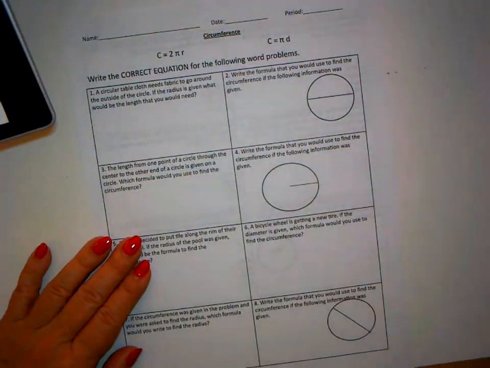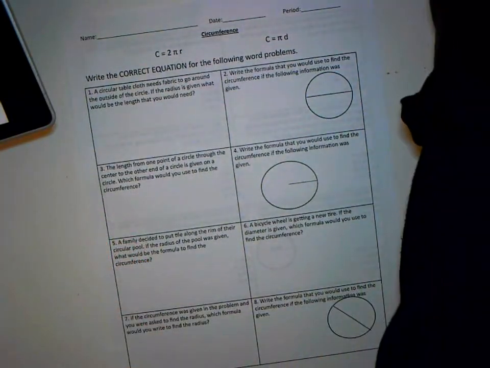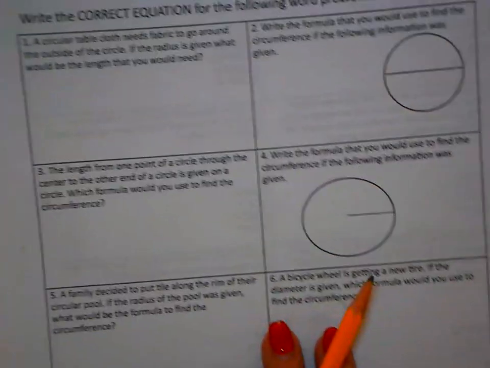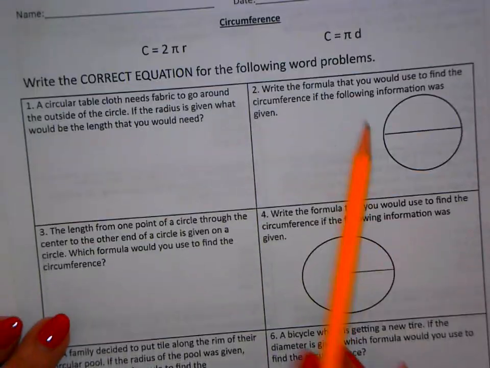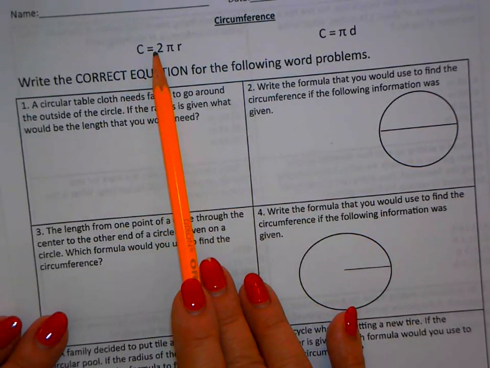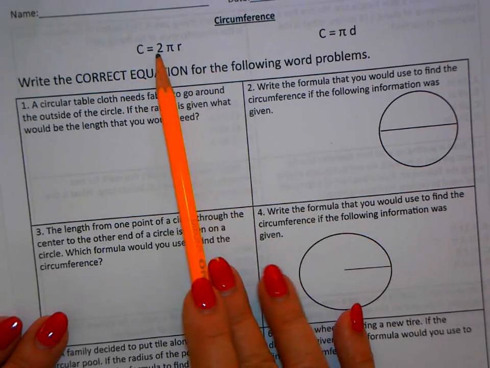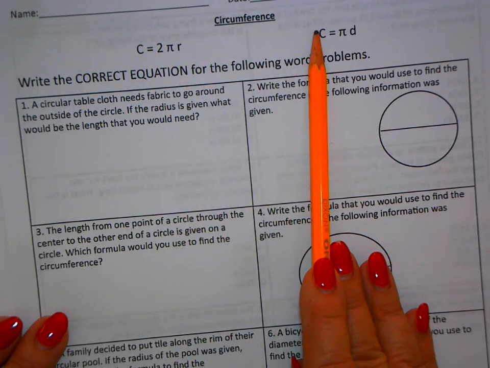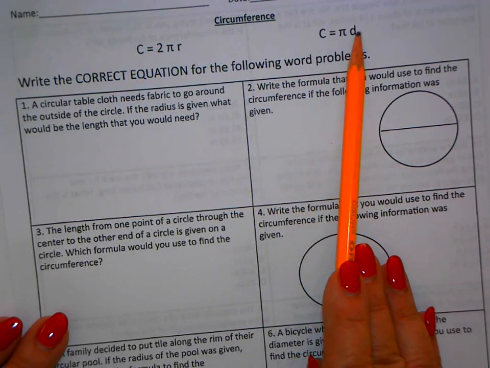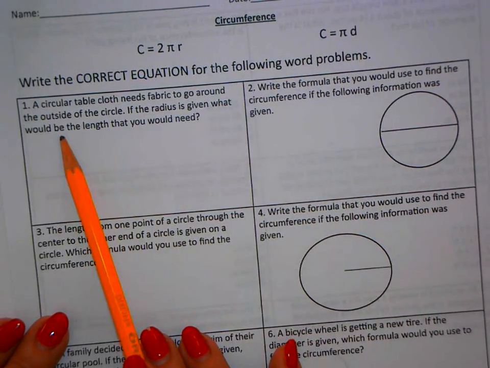Okay, so for today's assignment, on this first page you're going to determine which formula you would use based on the information that's given. So here are the two formulas: C equals 2 pi radius, or 2 times pi times radius, or C equals pi times diameter. So let's look at the first question.